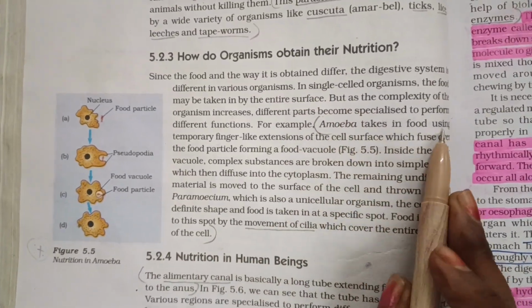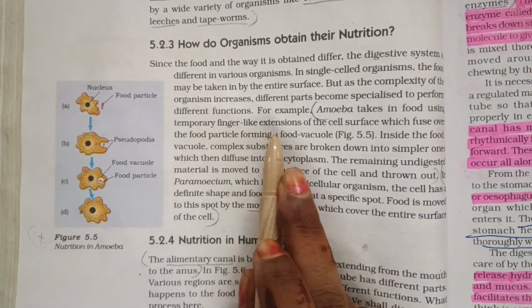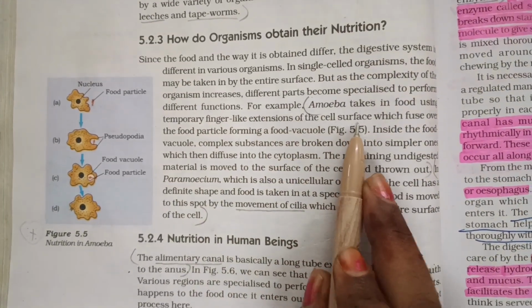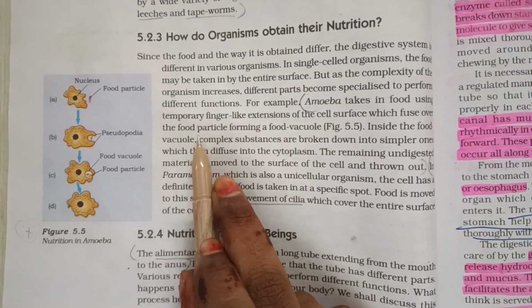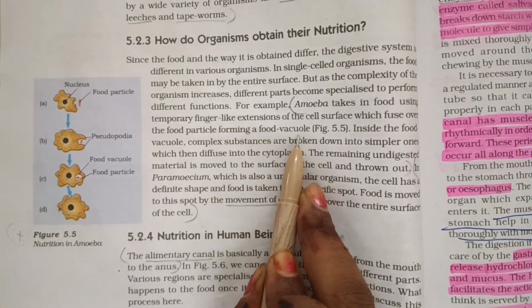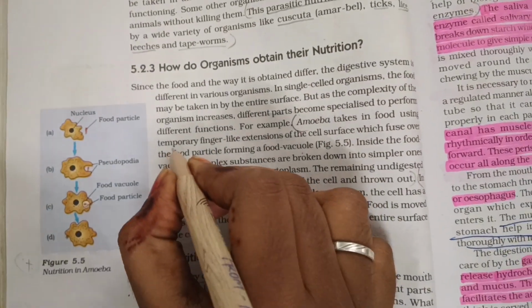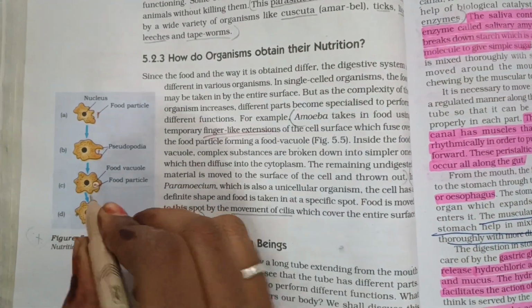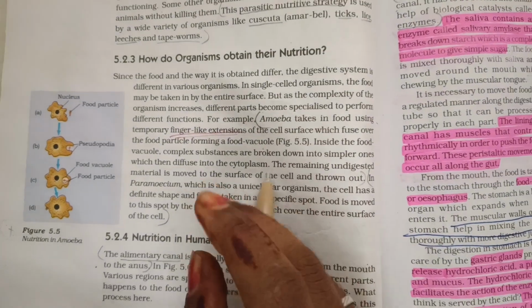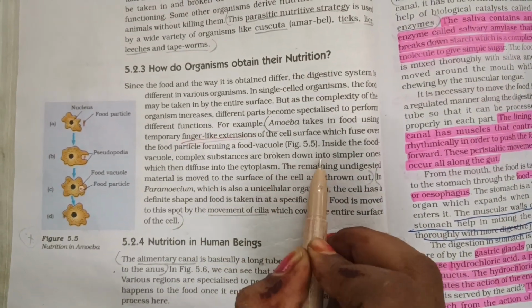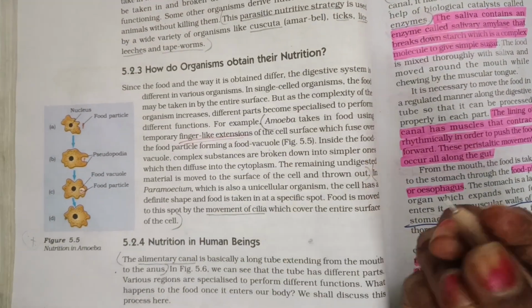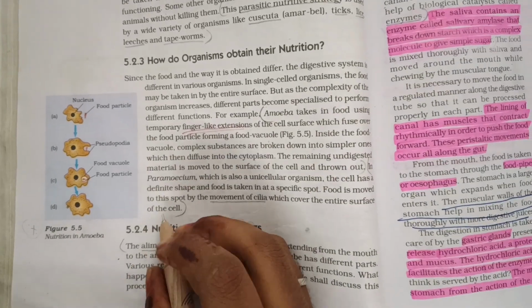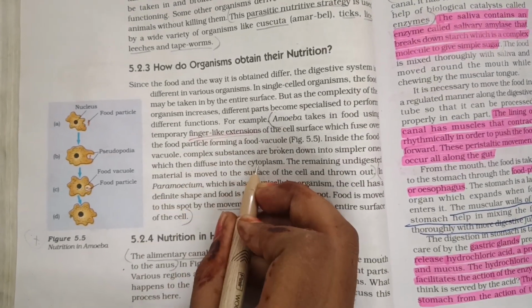Amoeba takes in food using the temporary finger-like extensions of the cell surface, which fuse over the food particle, forming a food vacuole. These temporary finger-like extensions are pseudopodia. Inside the food vacuole, complex substances are broken down into simpler ones. They break down food and obtain nutrition, which then diffuses into the cytoplasm.